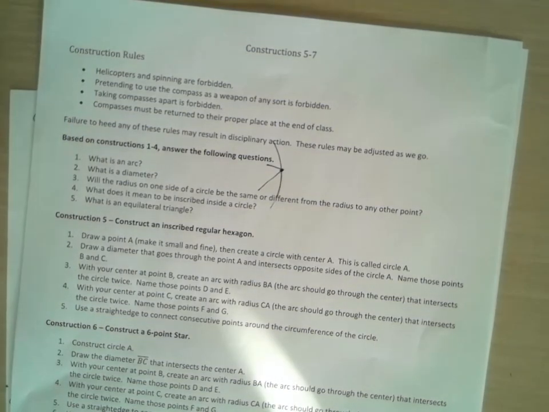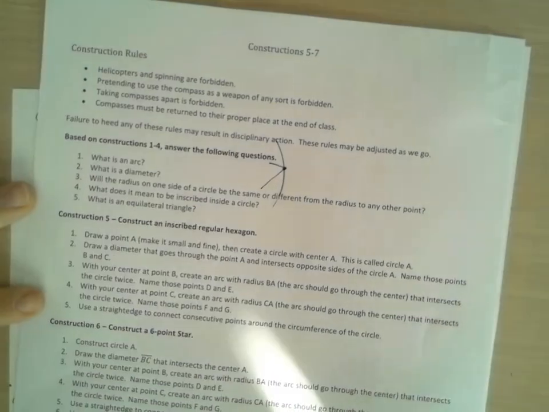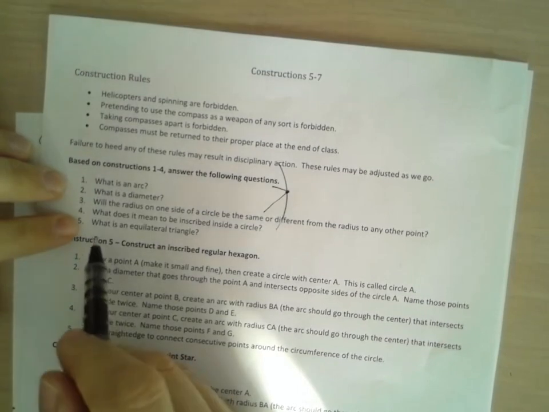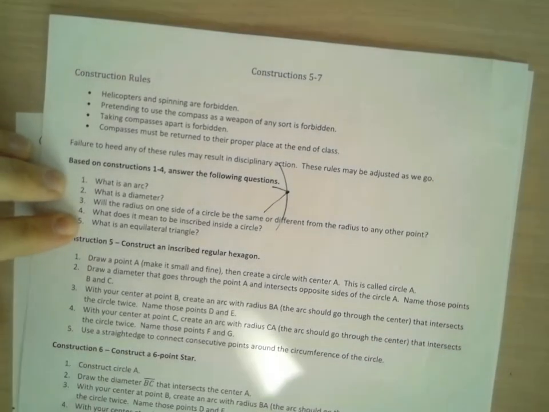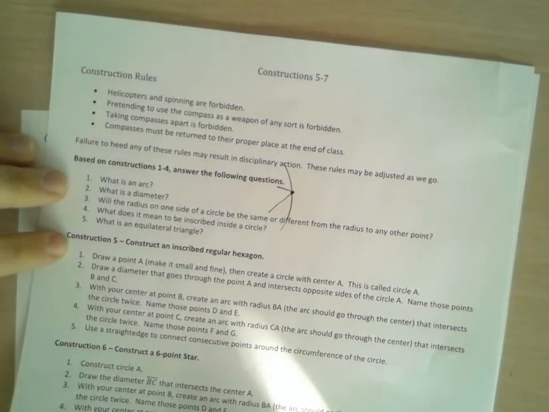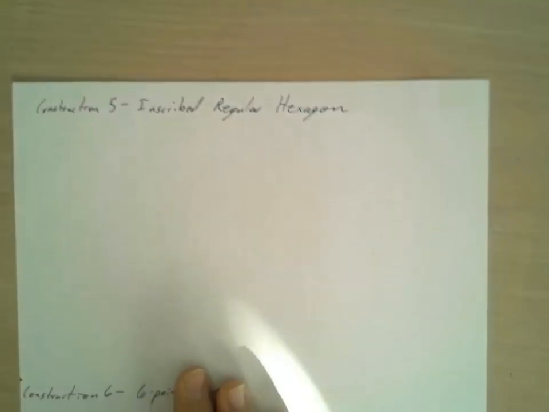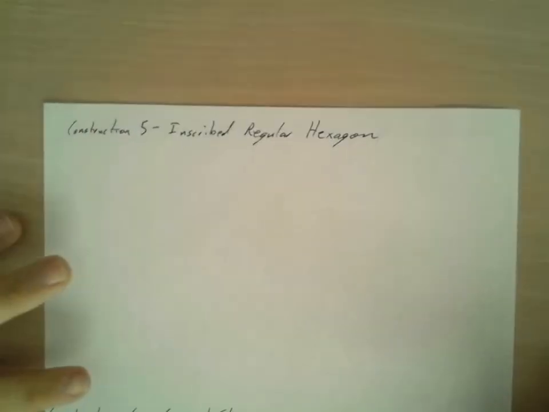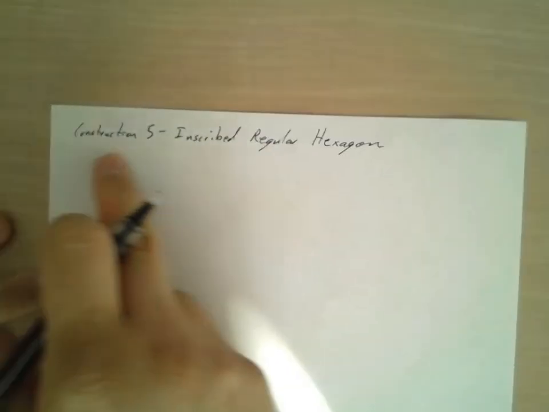In that case, with an equilateral triangle, we're really trying to talk about not only sides but also angles. All the angles are the same, which means they're 60 degrees. Without going any further into that, and letting you guys delve into that on your own, you have an inscribed regular hexagon.